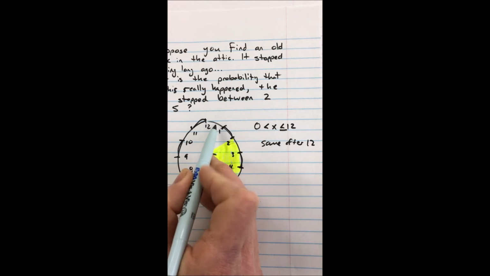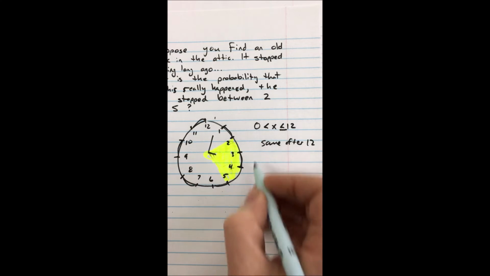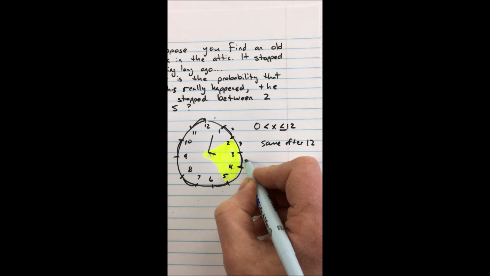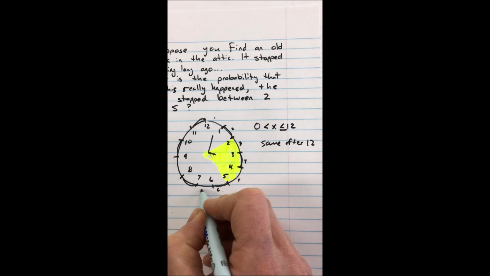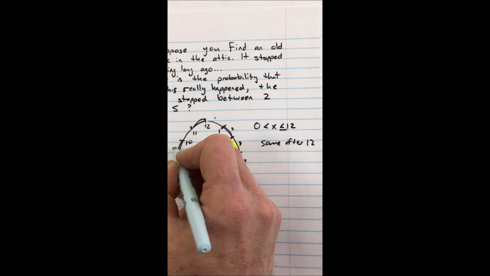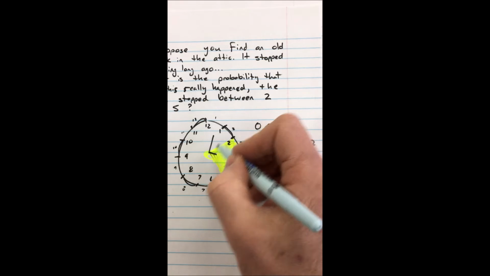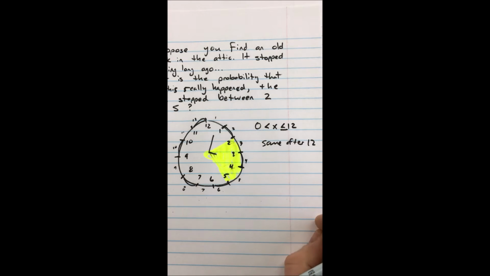So it could be between 12 and 1, between 1 and 2, 2 and 3, 3 and 4, etc. And there's 12 sections of where it could be. And so for it to be in one section, it's going to be there for 1/12 of the time.